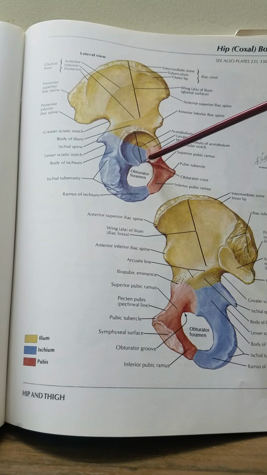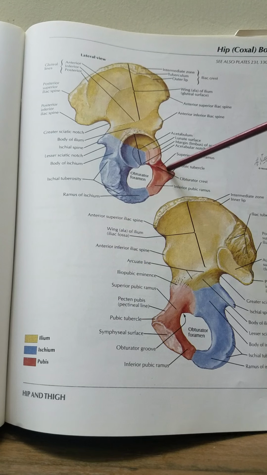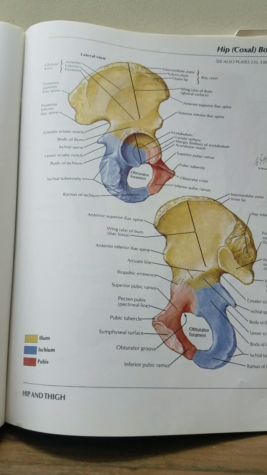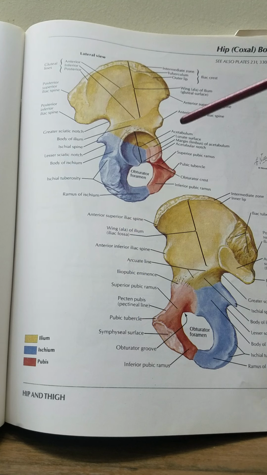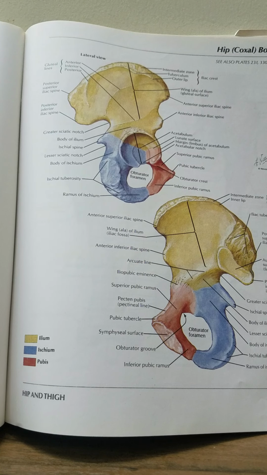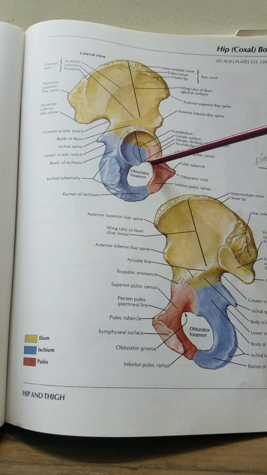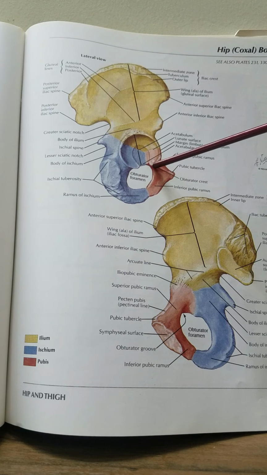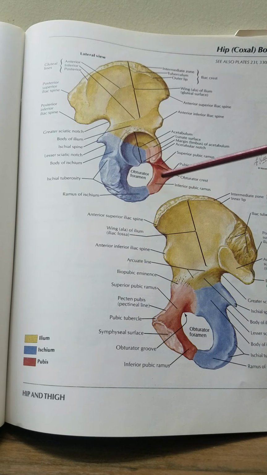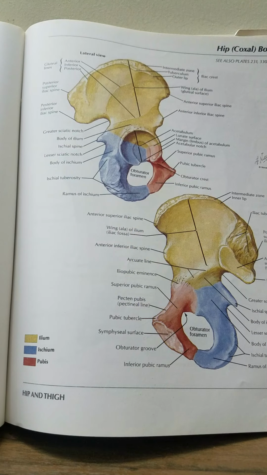Now talking about the superior ramus of the pubic bone, it extends from the body of the pubis to the acetabulum. It has three borders and it has three surfaces. The three borders are the superior border, which is also called the pectineal line or pecten pubis. Then there is the anterior border, which is also called the obturator crest. And then there is an inferior border here, which forms part of the obturator foramen.